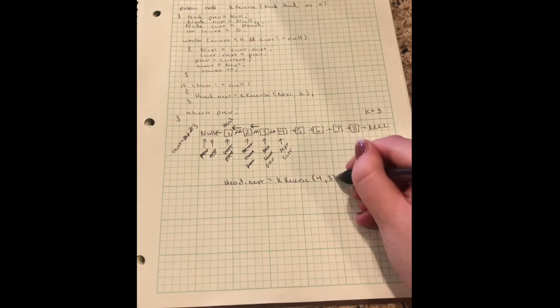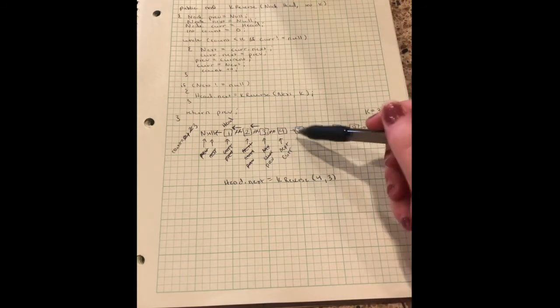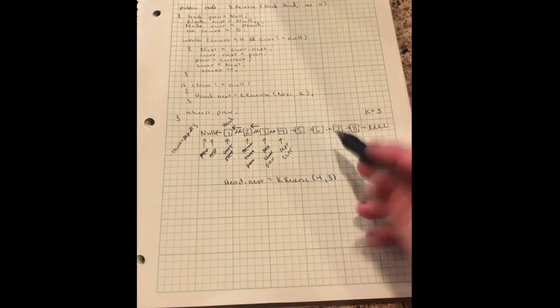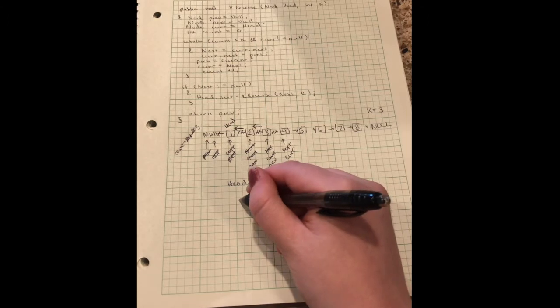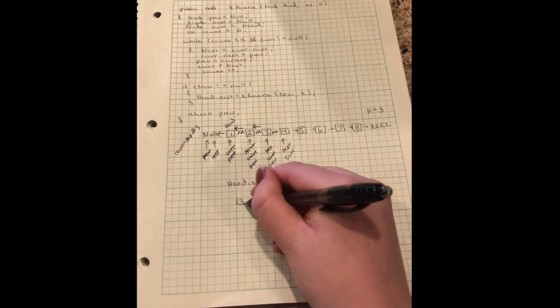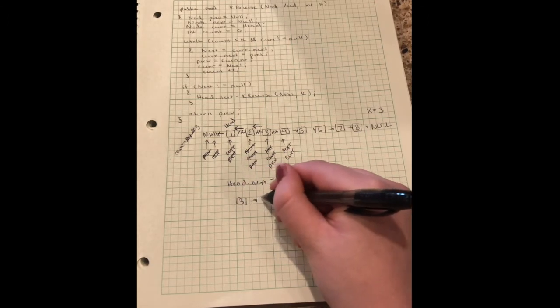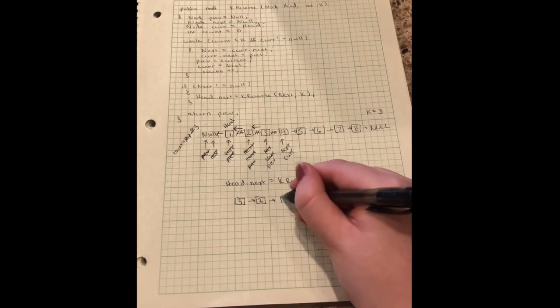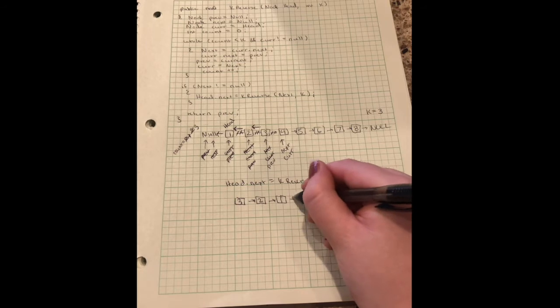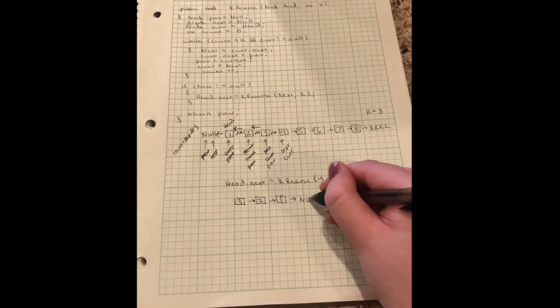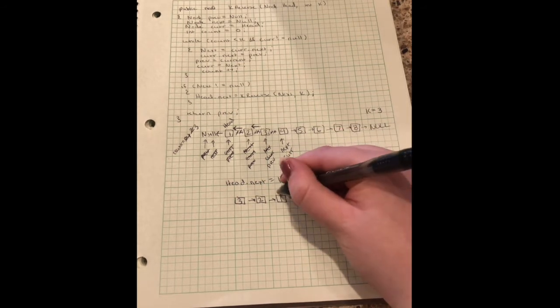And our k is still equal to 3. And so the linked list that we have now is 3 pointing to 2, pointing to 1, and then that goes to null. And we have our head at 1.